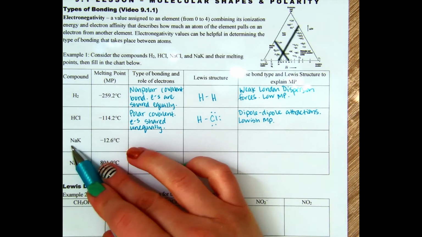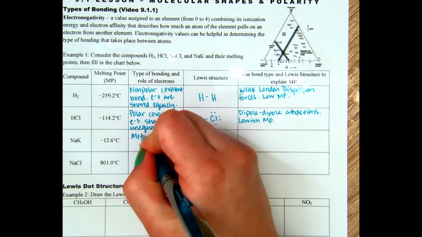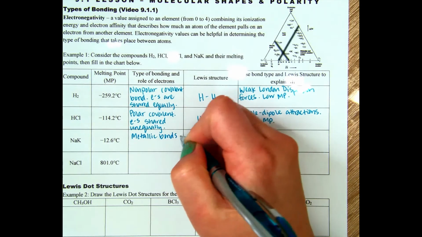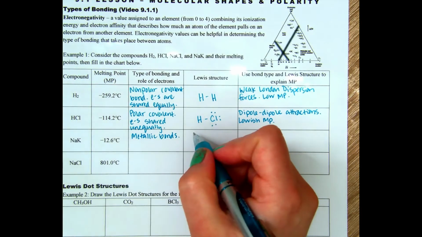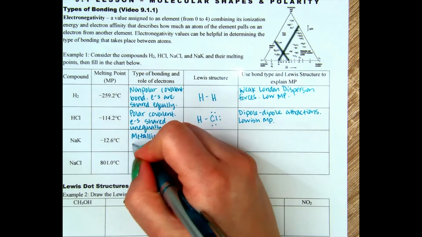Okay, so sodium and potassium here, well, these are both metals, so we're going to know right away that these are metallic bonds. And we know that in metallic bonds, the electrons are shared in that sea of electrons. They are delocalized. So we have delocalized electrons here.